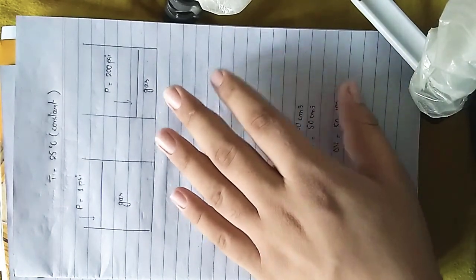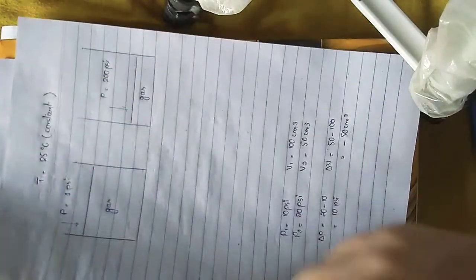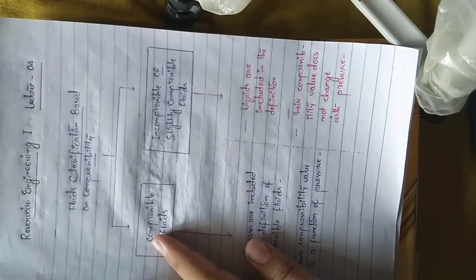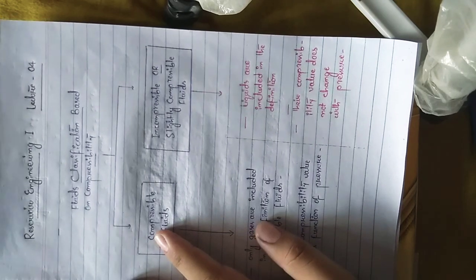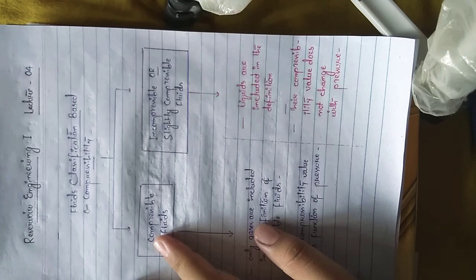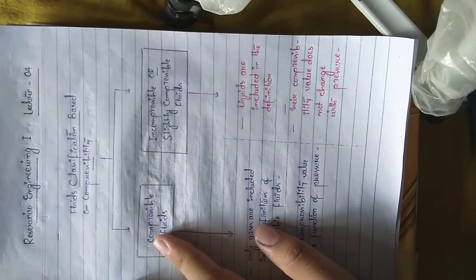Now we are moving towards the definition and concept of incompressible or slightly compressible fluids. So what basically are slightly compressible fluids? Slightly compressible fluids are those fluids which show a very small change in volume due to a large change in pressure. Even if the pressure is changed very much, they show only a slight change in their volumes. That's why they are known as slightly compressible fluids, or also incompressible fluids, because they show negligible change in volume due to a large change in pressure.